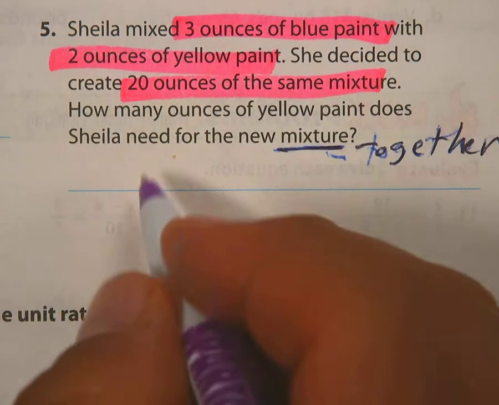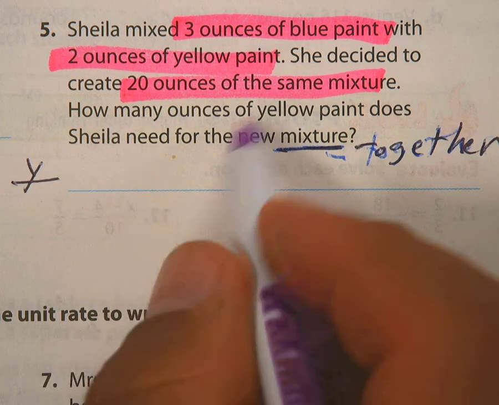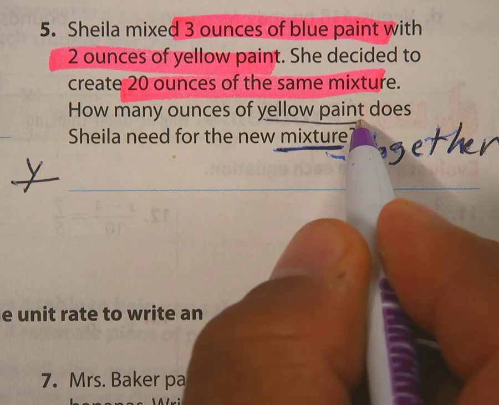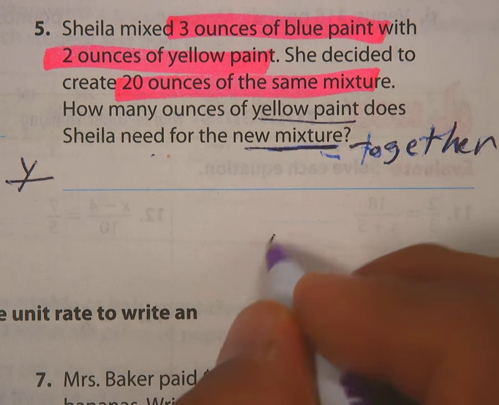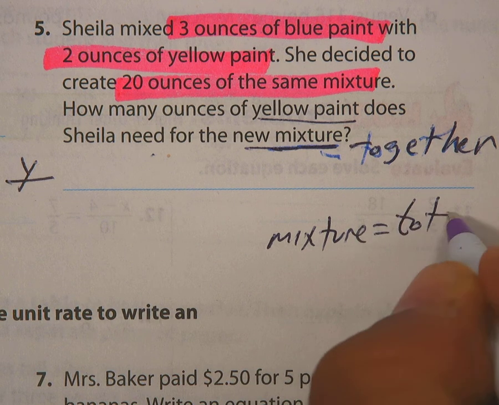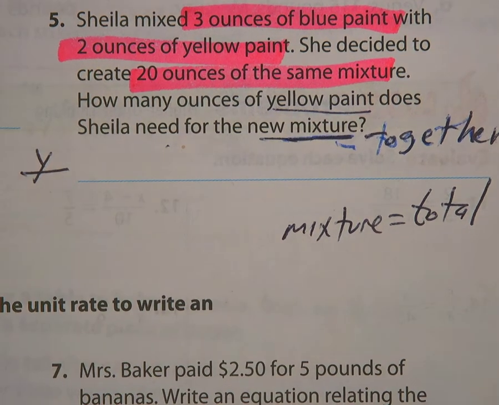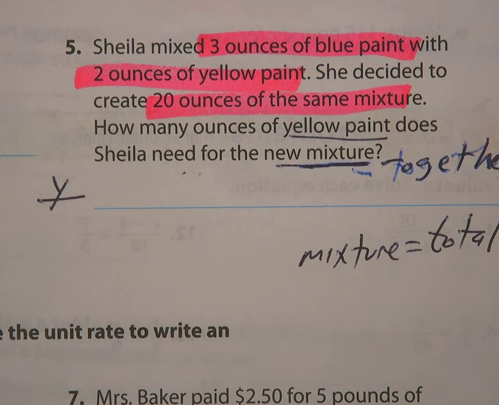So I'm thinking, well, I think they're comparing yellow. How many ounces of yellow paint does she need to make a new mixture? So I can say the mixture means total. So let's use the ratio they do give me.